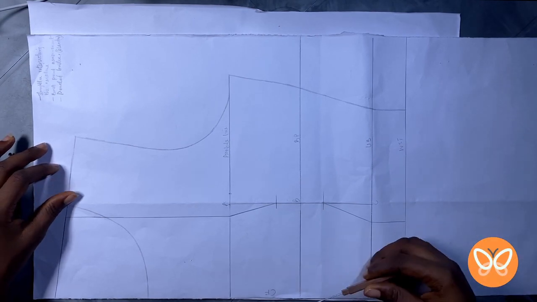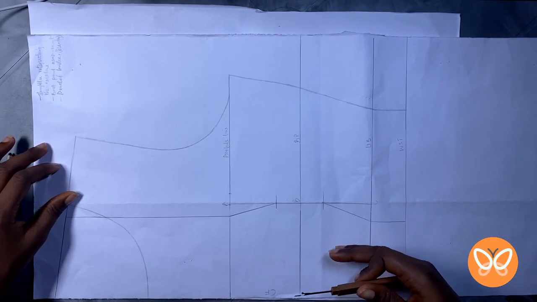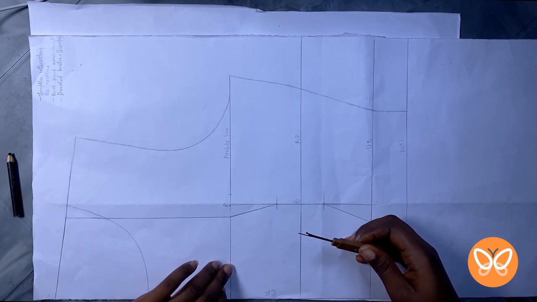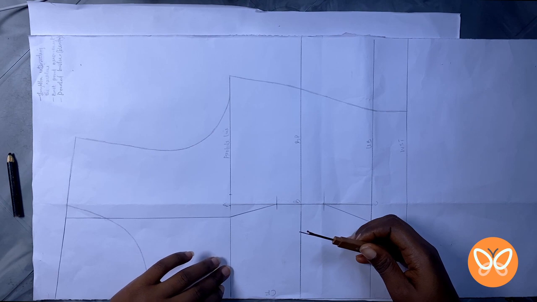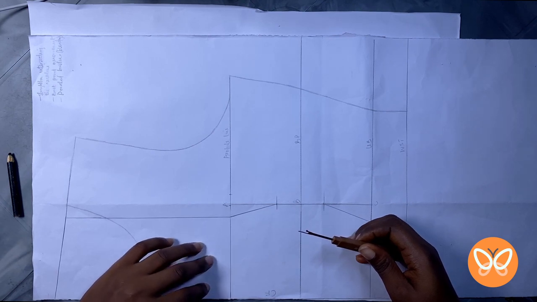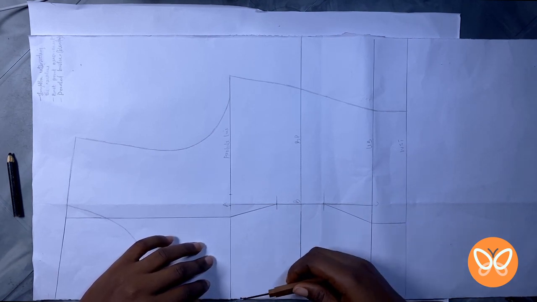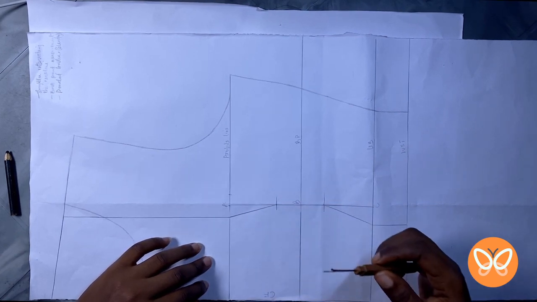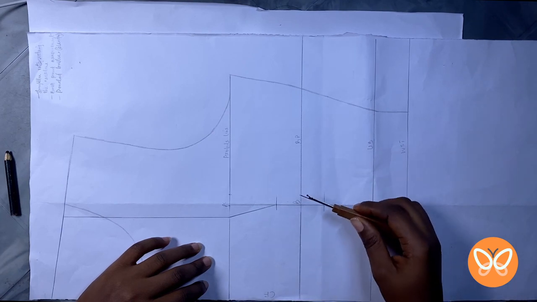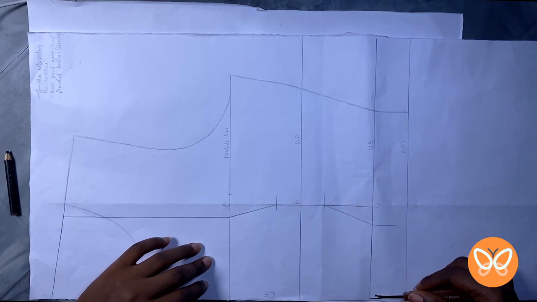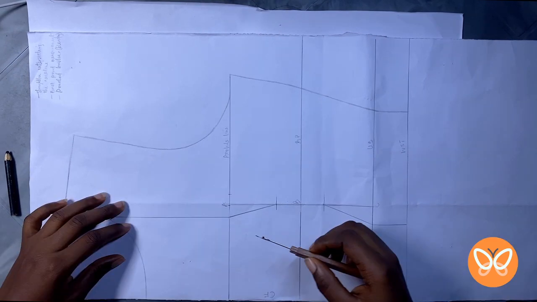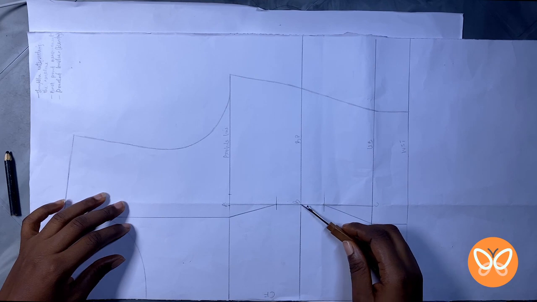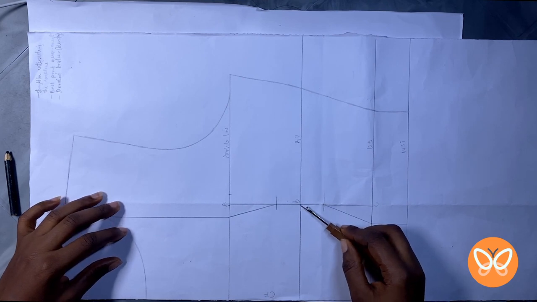For example, the bust circumference I'm using for this design is 36 inches. 36 inches divided by 8 is equal to 4.5 inches minus half an inch. That gives 4 inches. So from the center front, mark 4 inches on the armhole line, 4 inches on the bust line, and 4 inches on the under bust line. Connect the 3 points with a straight line as seen here, where point B will be the bust point.